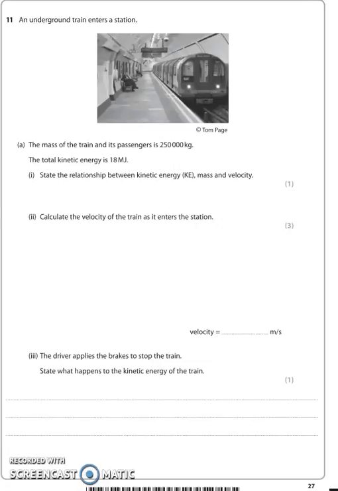This is June 2016, paper 1. This is question number 11. An underground train enters a station. The mass of the train and its passengers is 250,000 kilograms, and the total kinetic energy is 18 megajoules. State the relationship between kinetic energy, KE, mass and velocity.